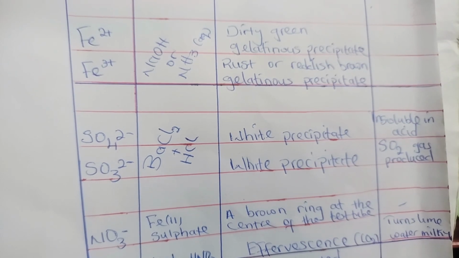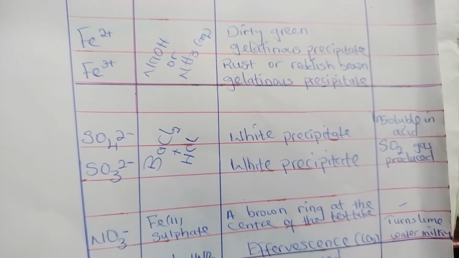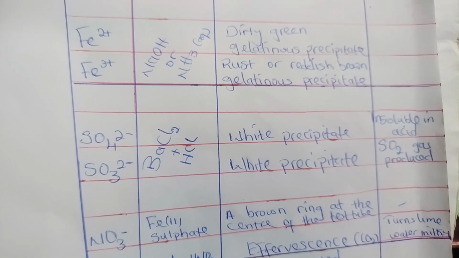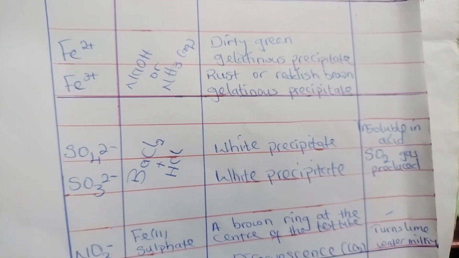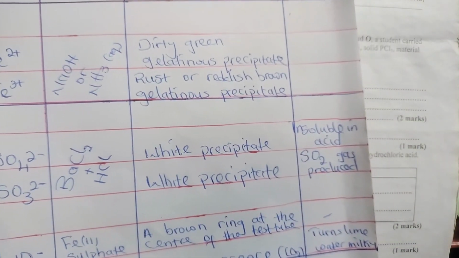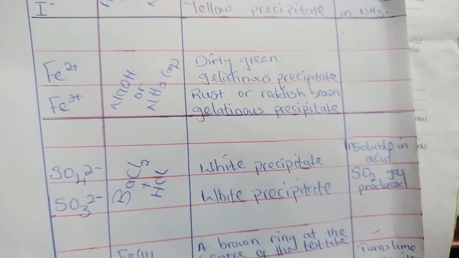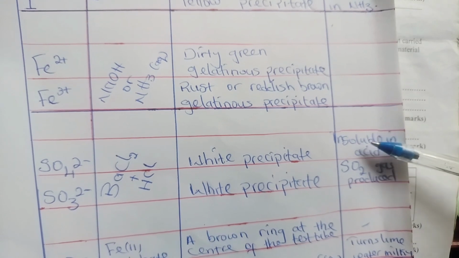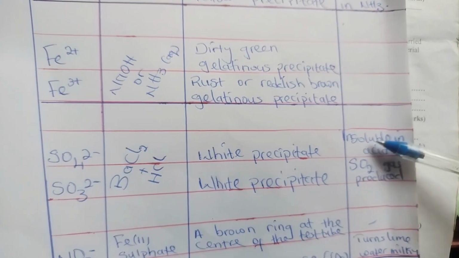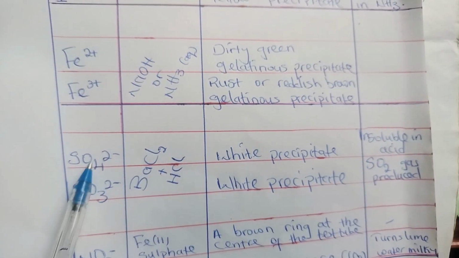They cannot just say a white precipitate is formed and end there, because the sulfate ion gives a white precipitate, and the sulfite ion also gives a white precipitate. That's why they went on to tell us that the precipitate was insoluble in excess acid, and that will give us the presence of the sulfate ion.